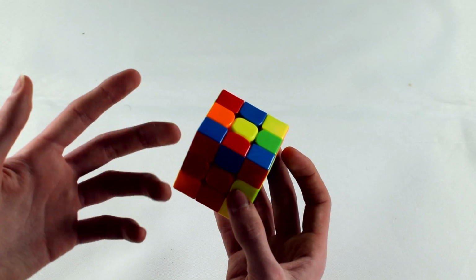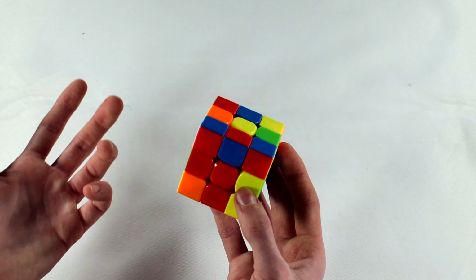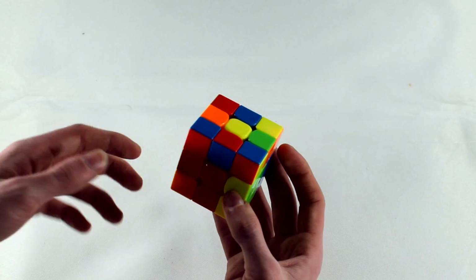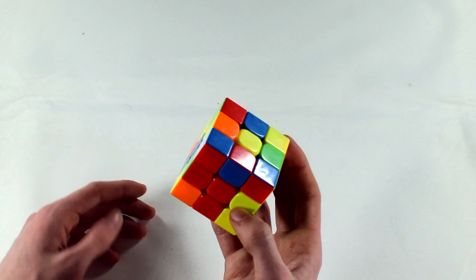So there are two different ways for pairing, and I believe the regular beginner's way is not going to be the best way. I think the way that I taught you a minute ago, by having the corner and edge in this spot here and doing the 3 move, is going to be the best option.